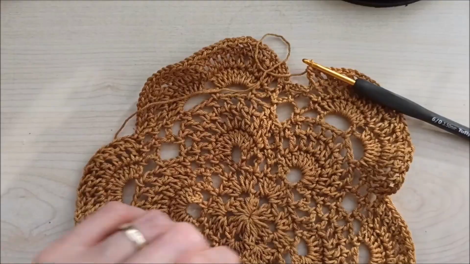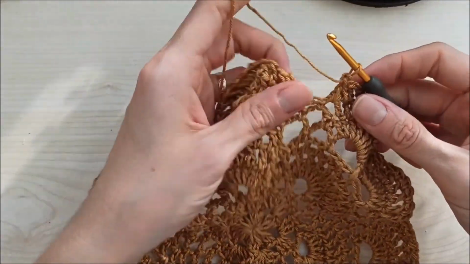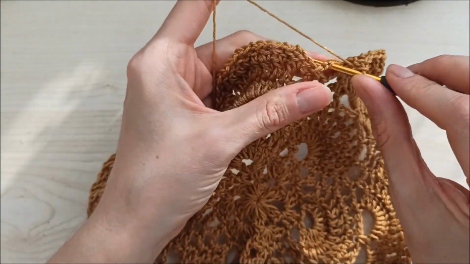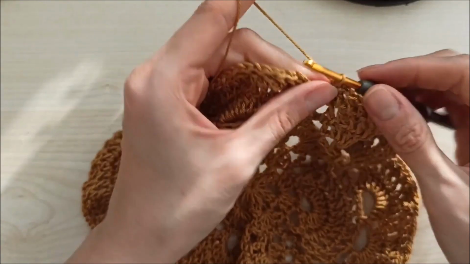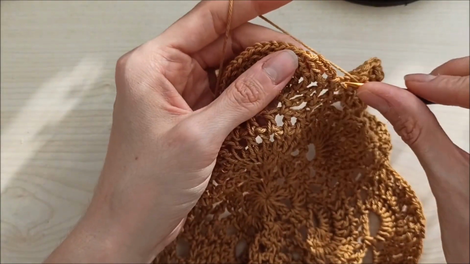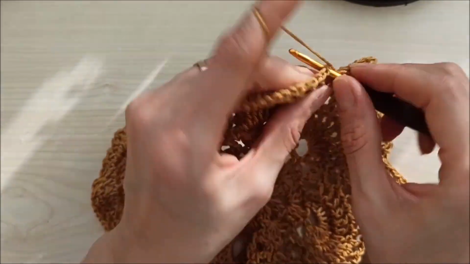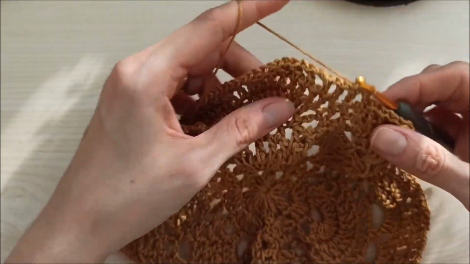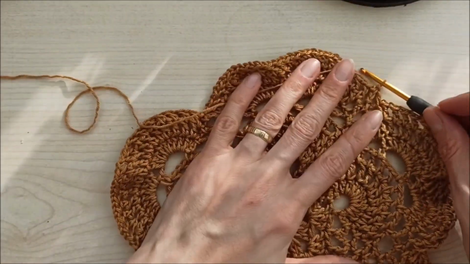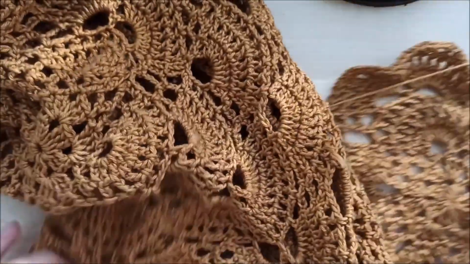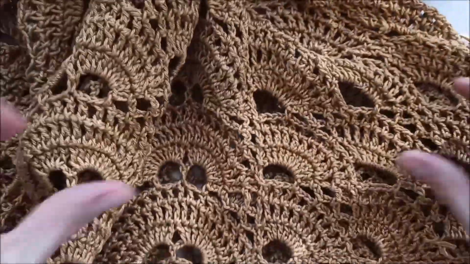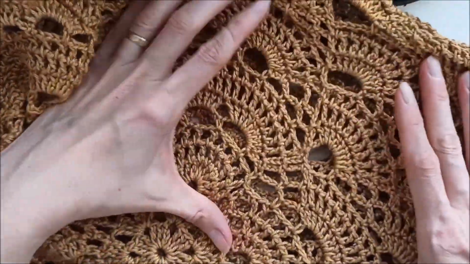After turn 2, I complete the round, chain 1, insert the chain 3 space, join with a single crochet, chain 1. You remember we made chain 4, insert the chain 3, join with a slip stitch, and complete the round. Now I want to show you that after that you will repeat always the same.